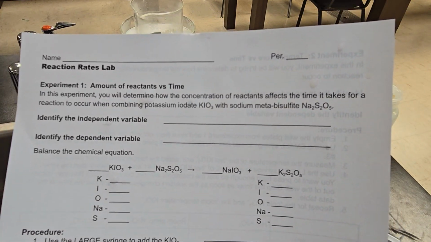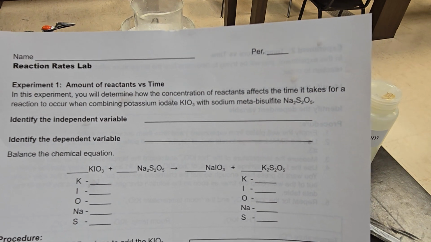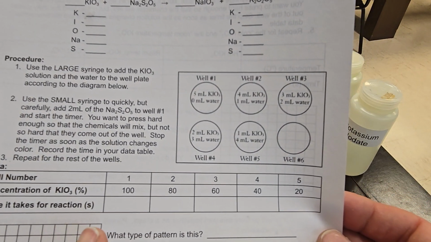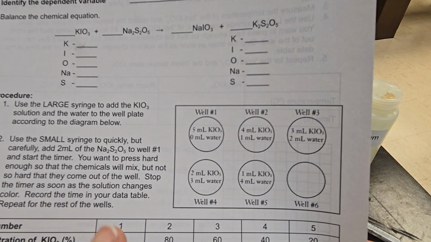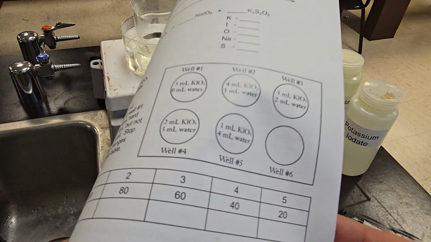Remember, the independent variable is the thing that you change, and the dependent variable changes because of what you change. So we will be getting that data right down here. Our procedure tells us how to set up. That's what we're going to do right now.